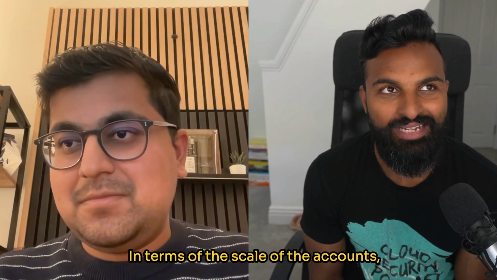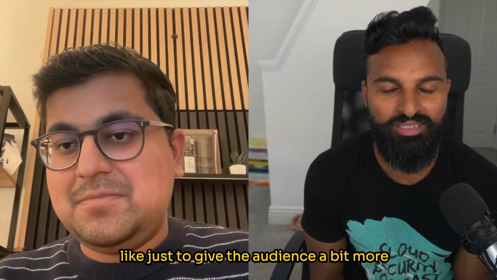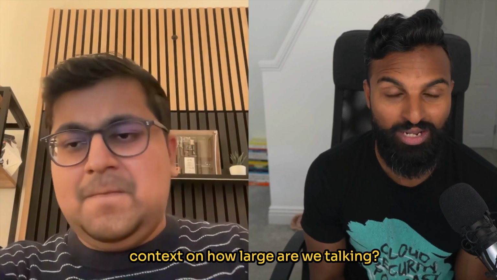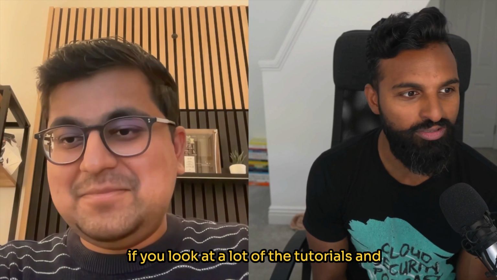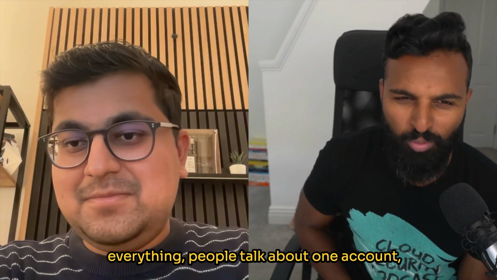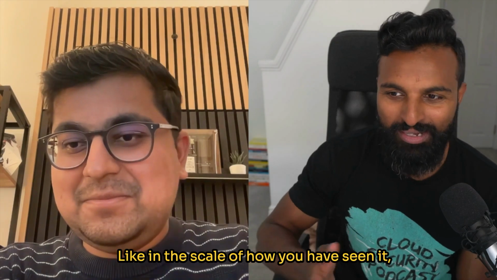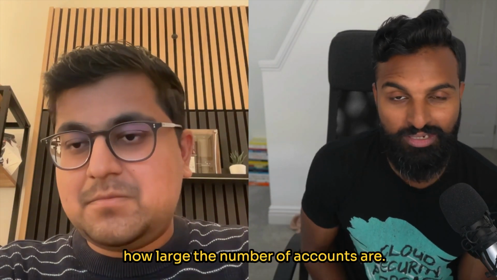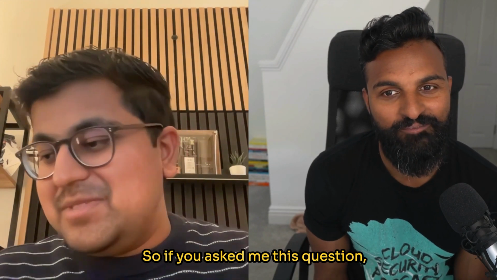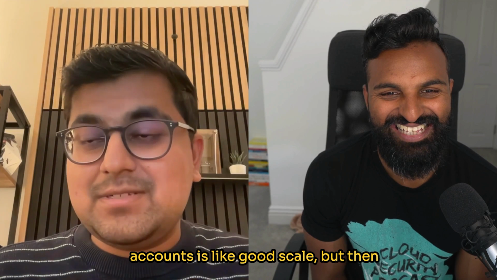In terms of the scale of the accounts, just to give the audience a bit more context on how large we are talking, because if you look at a lot of the tutorials and everything, people probably talk about one AWS account, one GCP account. But that's not the reality. In the scale of how you have seen it, how large are the number of accounts? If you asked me this question perhaps 5 or 10 years back, I would say 50 accounts, 100 accounts is peak scale.